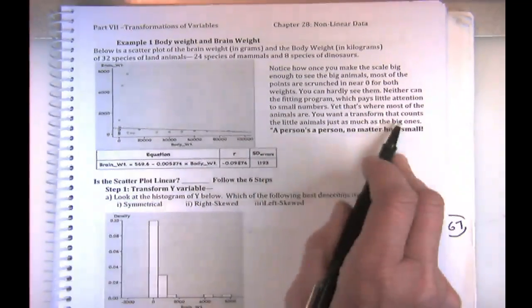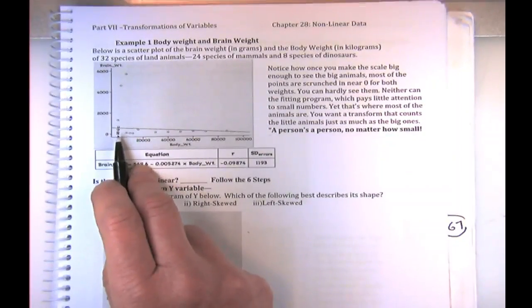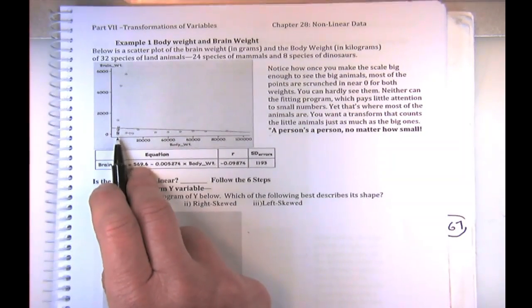So you want a transform that counts those little animals just as much as the big animals. You want each one to count.